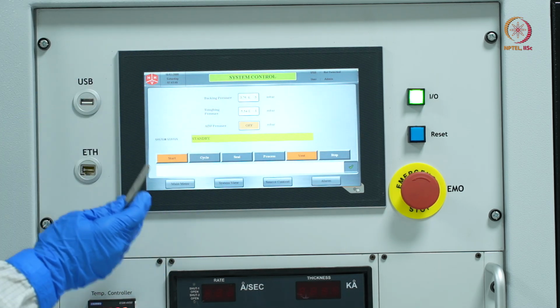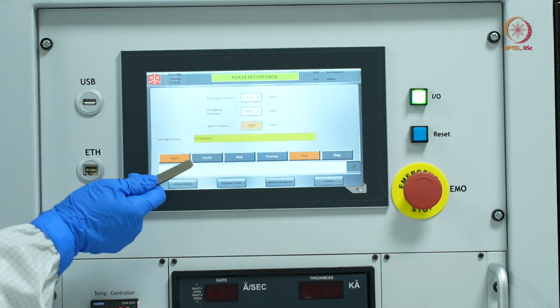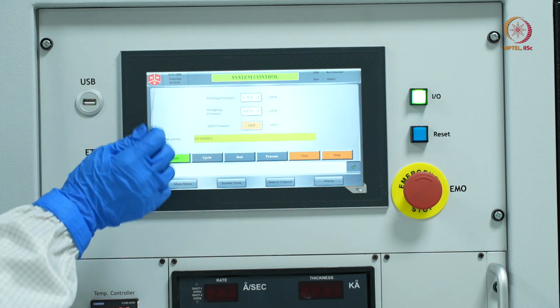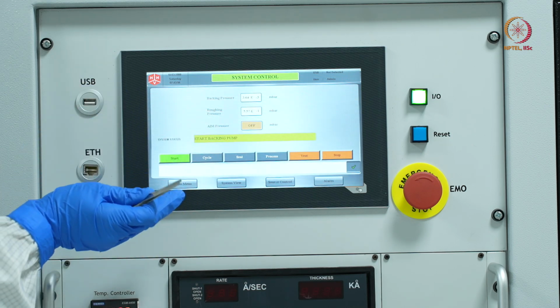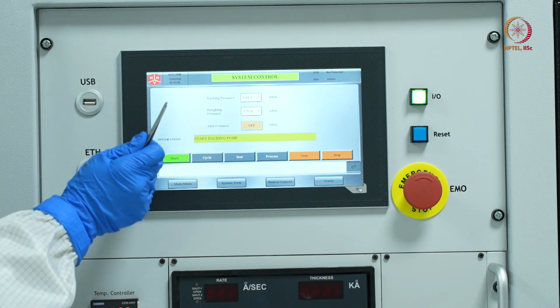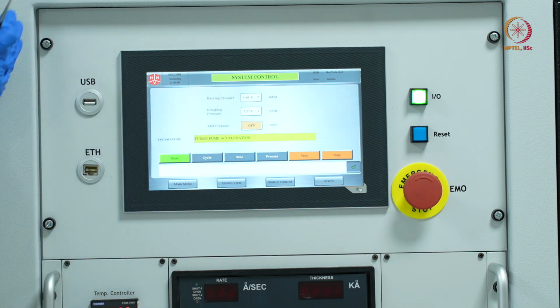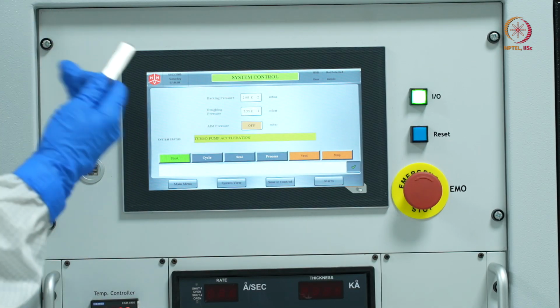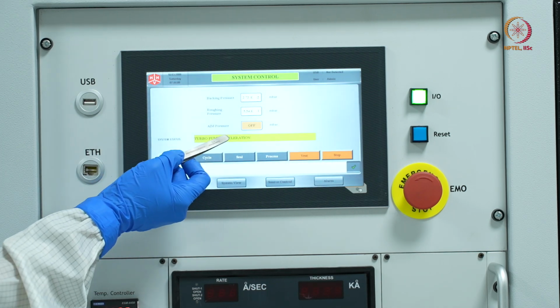To give that time to the turbo, I'll press start. This start doesn't mean that I have started evacuating my chamber. It is just a start for my turbo pump to start accelerating, and you can see the prompt that the turbo pump is accelerating.